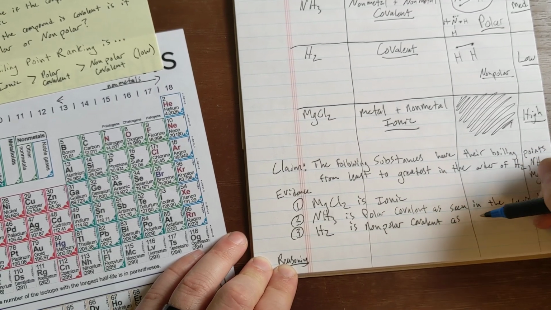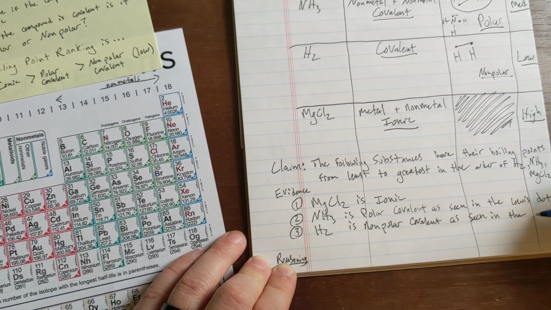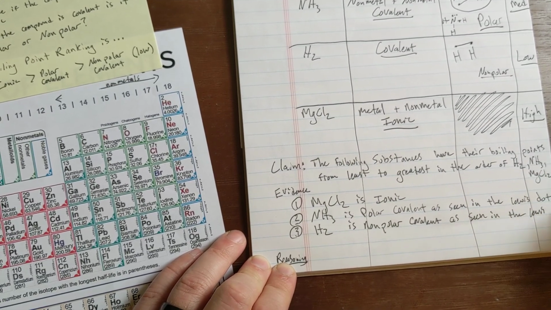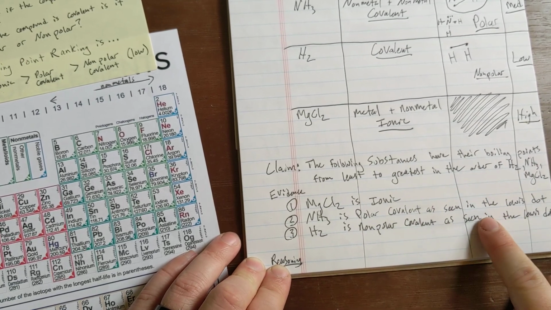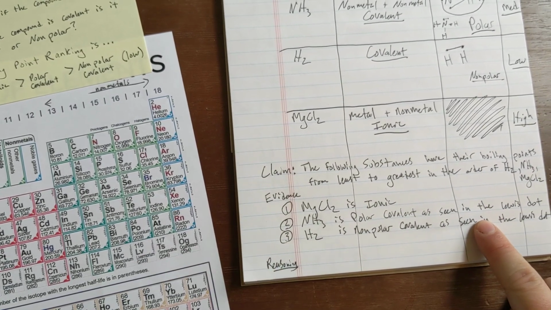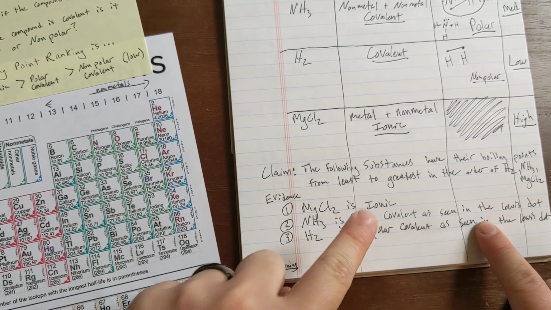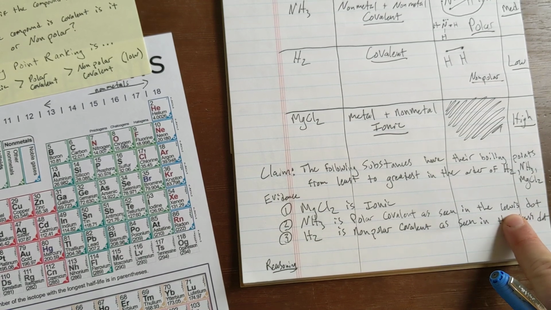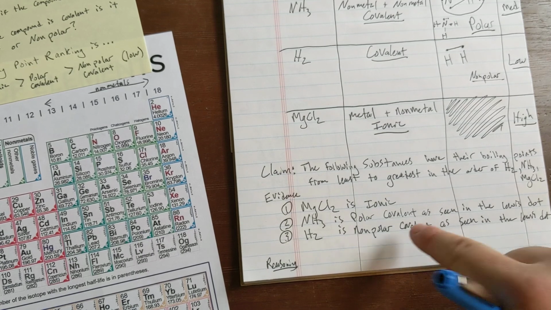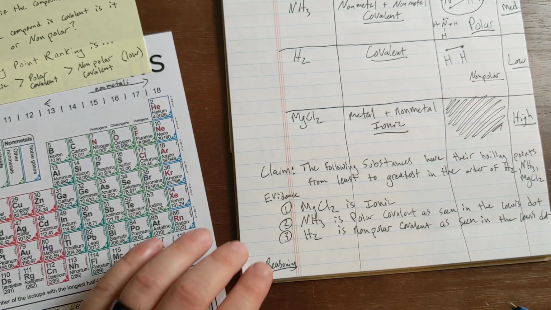And then I could also add in as seen in the Lewis dot structure. Now, this is important, the as seen in the Lewis dot structure, because it's not only accurate to say it's polar covalent. Okay, that's great. But where am I getting that information from? Well, I'm getting it from the Lewis dot structure that I made. So that's not only accurate, it's also specific, because I'm telling you where I'm getting that information from.